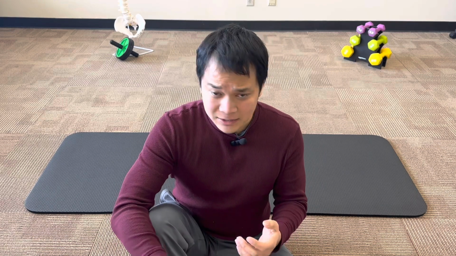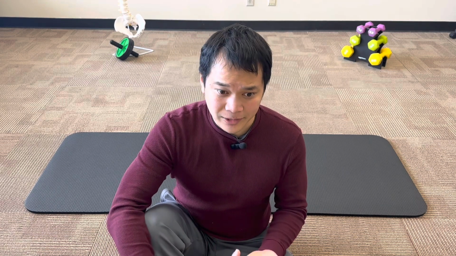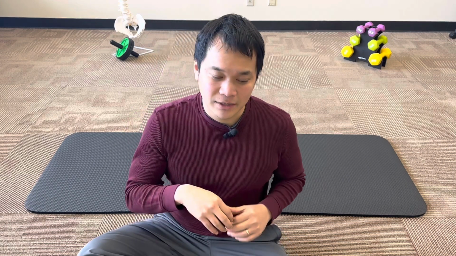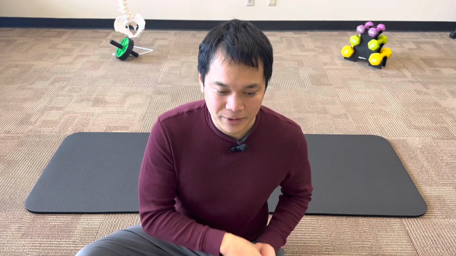Just because of the simple fact that they're sitting on their hips all day long, which creates a lot of tightness in their hip flexors, which then creates a ton of compensation and a lot of unnecessary load and effort on their back muscles, especially when they start to stand for long periods of time after they've been sitting for long periods of time.